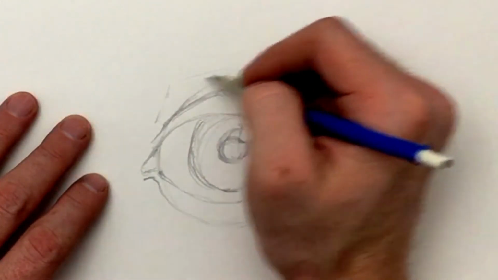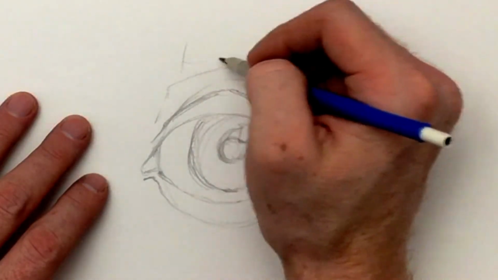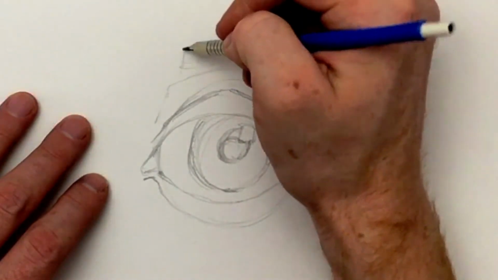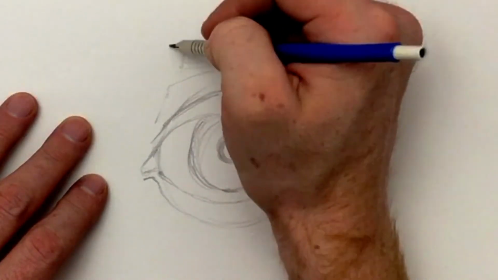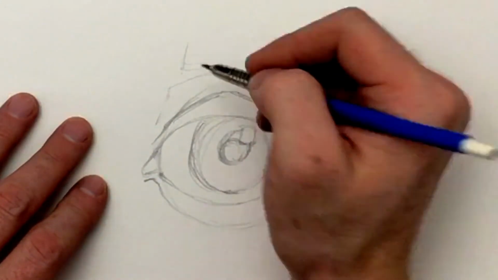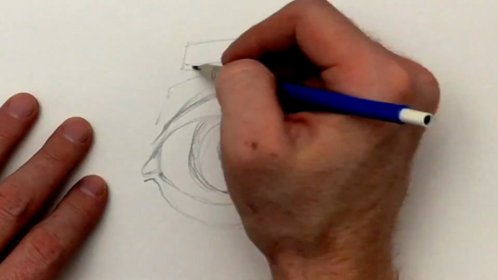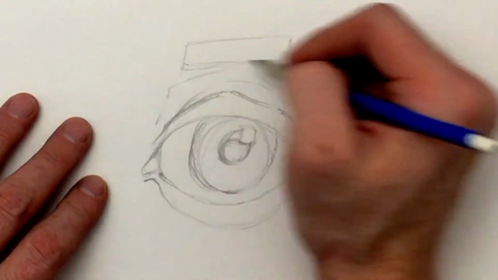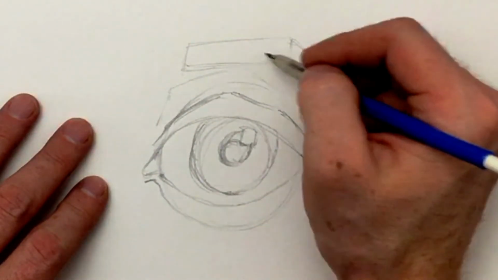I want to pay attention to the rest of the ocular socket, and I want to pay attention to where the eyebrow starts. So does my eyebrow start right above the tear duct? Does it start right above the sclera? Does it start right above the iris? Everyone's eyebrows are a little different, so pay attention to that. So when I do draw it in, again, I want to think about what angle that main rectangle is at. How does the edge of their eyebrow taper?